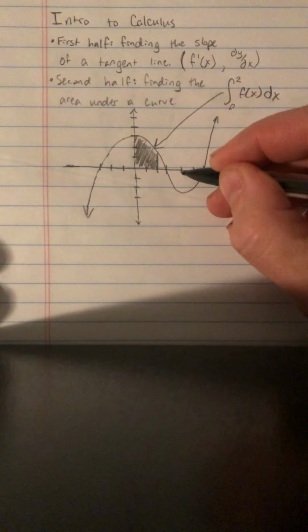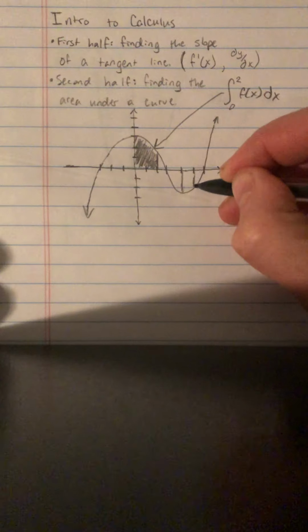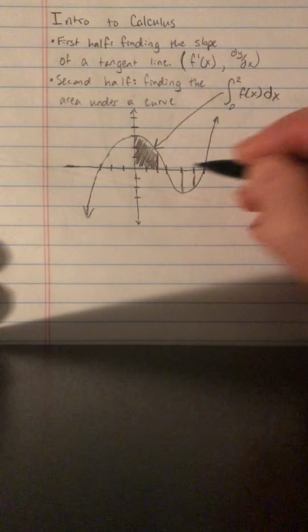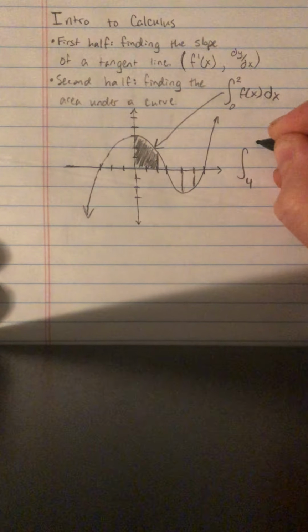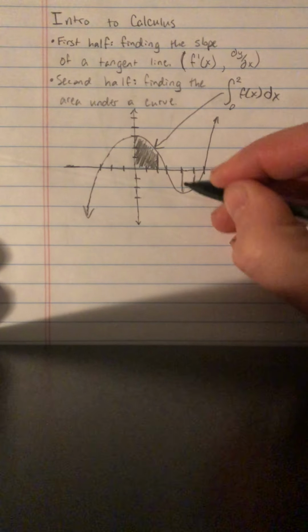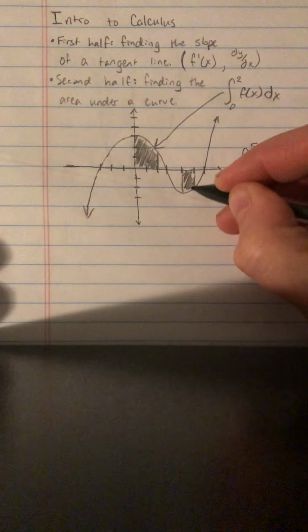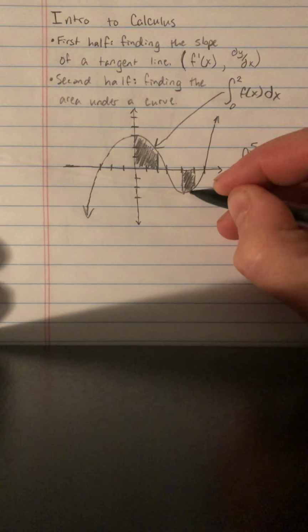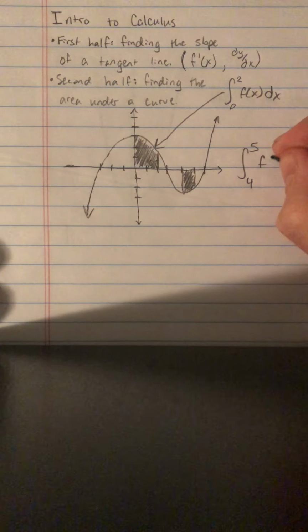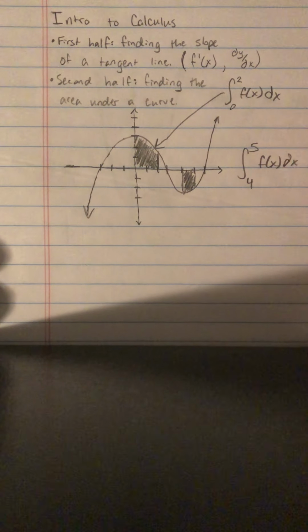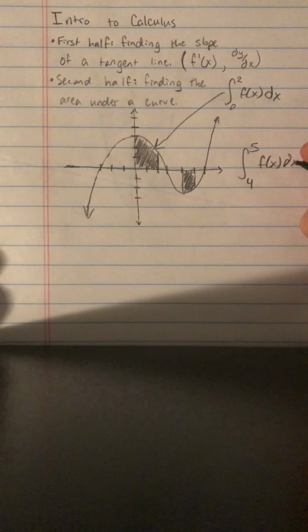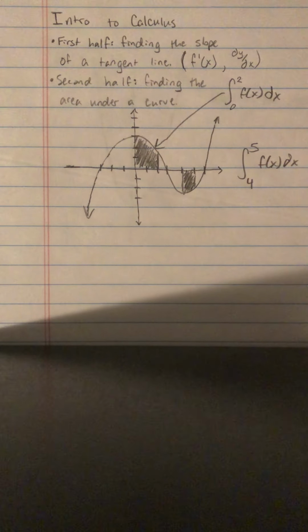If I was trying to do the integral of, say, here to here, that would be from 4 to 5. This would be our area under the curve to the x-axis of our function with respect to x.